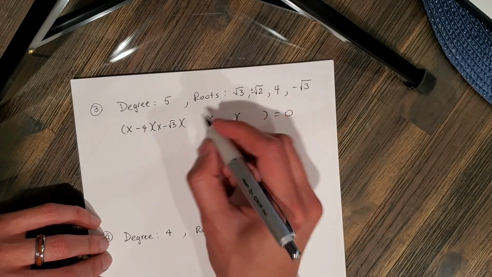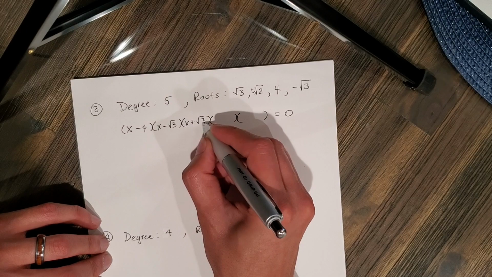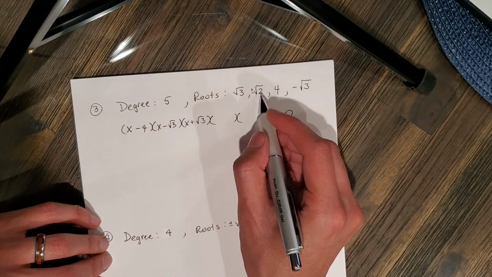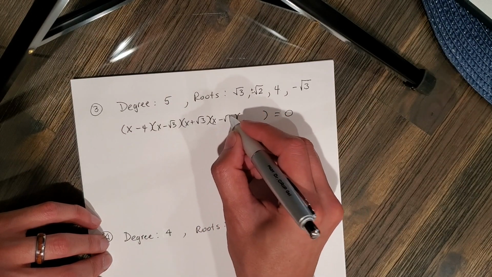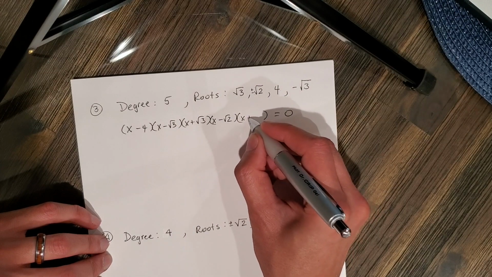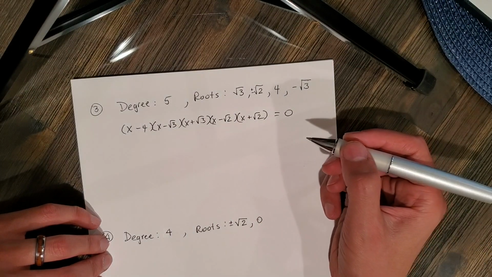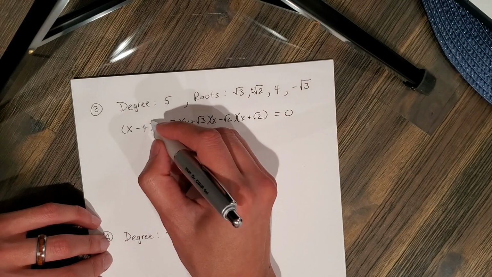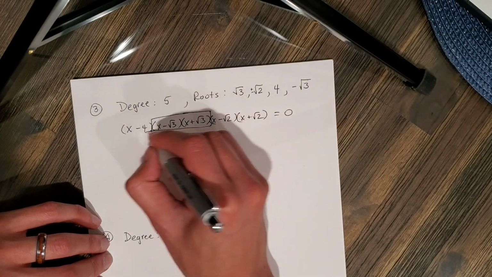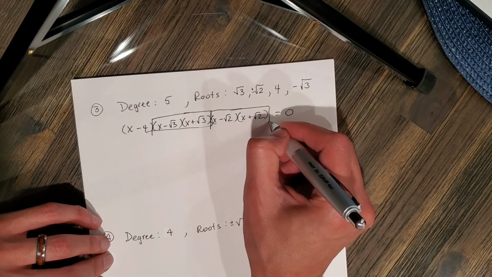And then x plus square root of 3. And then this one's also irrational, so it's going to be x minus square root of 2, x plus square root of 2. Okay, so let's multiply the conjugates together. So it's these two here and these two there.